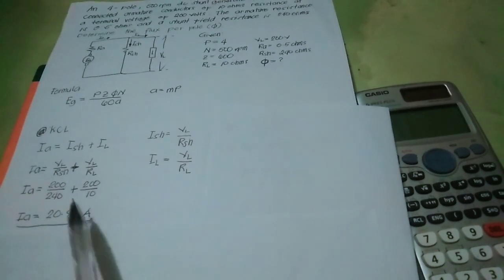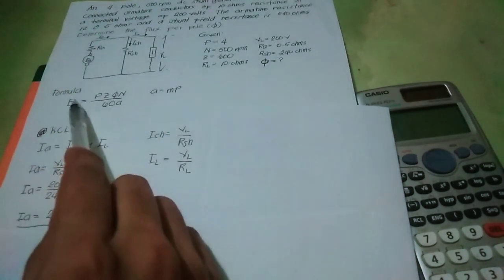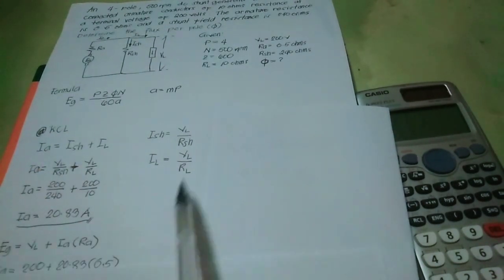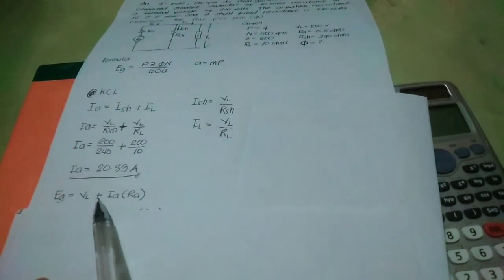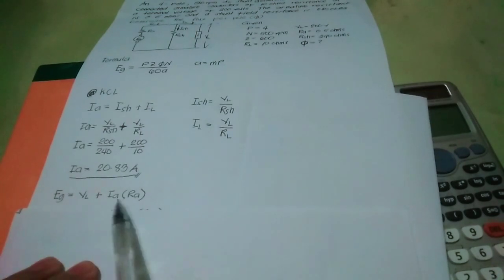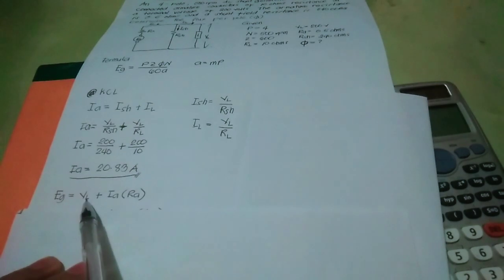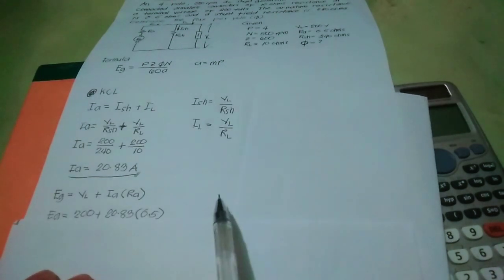Since we now have IA, we need to apply KVL to get the generated EMF, or the generated voltage. The generated EMF is equal to VL plus IA times RA. We already have the given VL, IA, and also RA, so we substitute them.